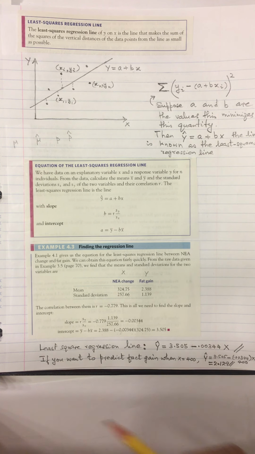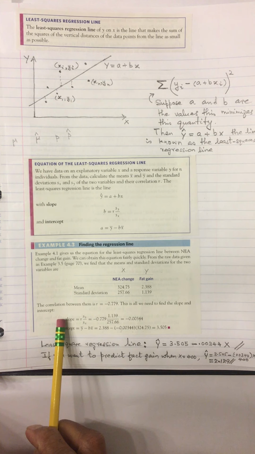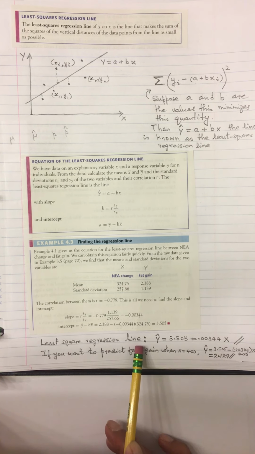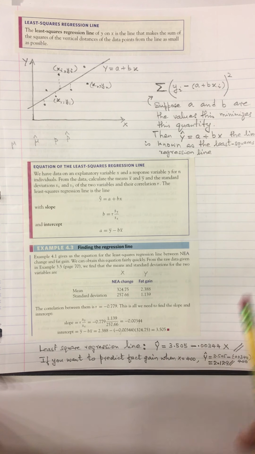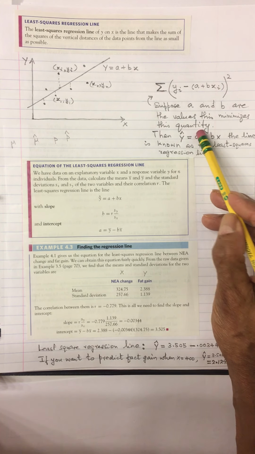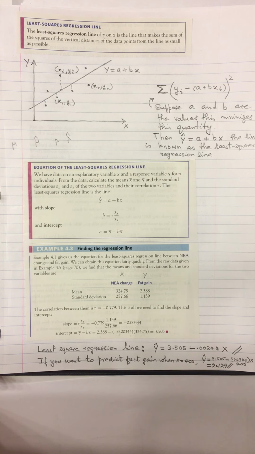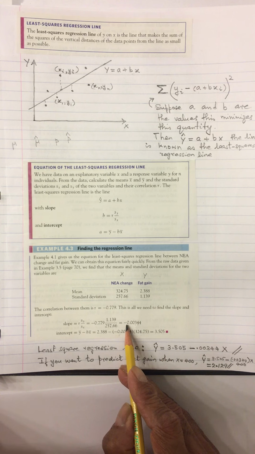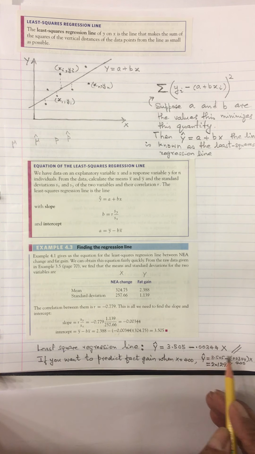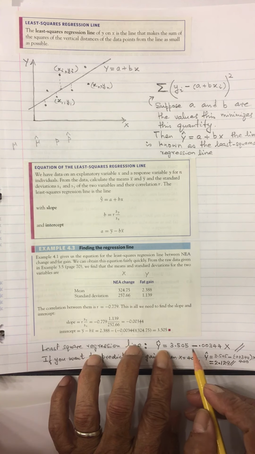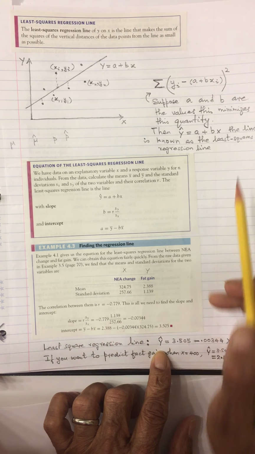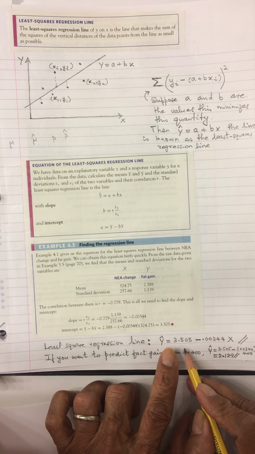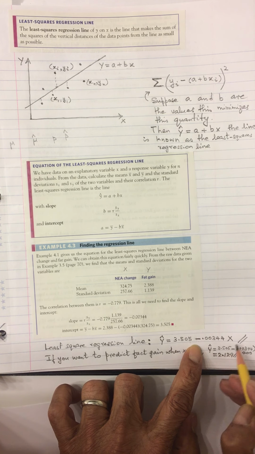So that means I have the estimated values for the slope as well as the intercept. Now I have the least square regression line, y hat. The a value is going to be this, plus the b value, so the line is y equal a plus bx.